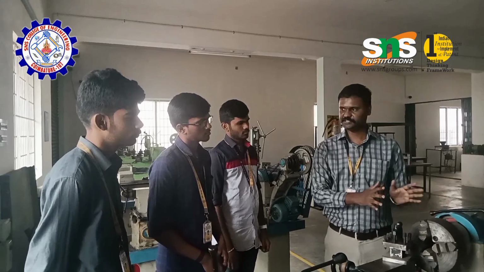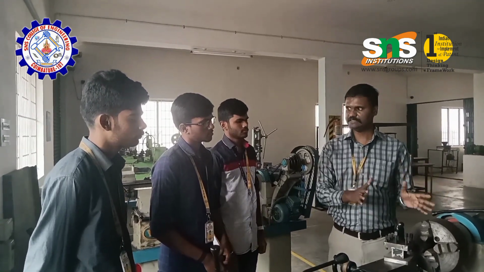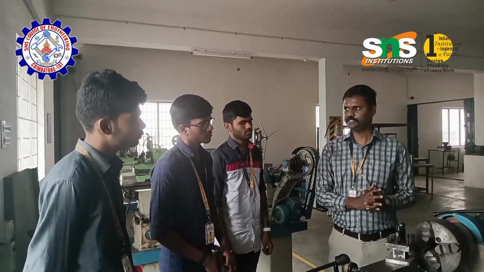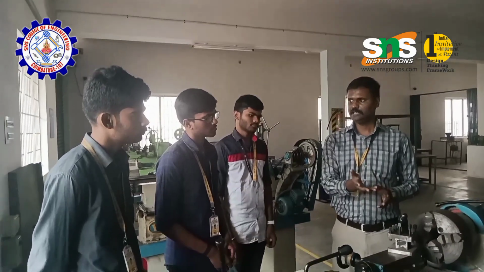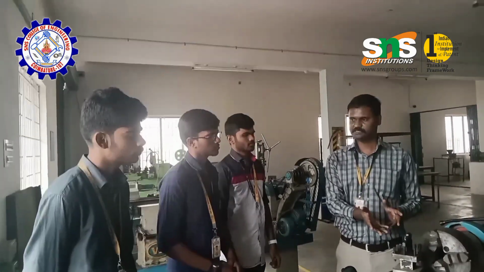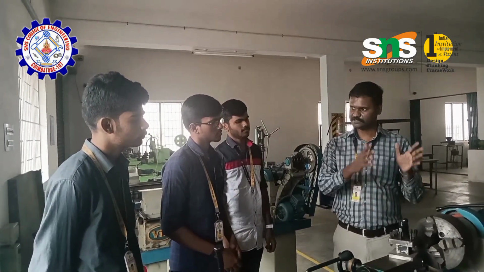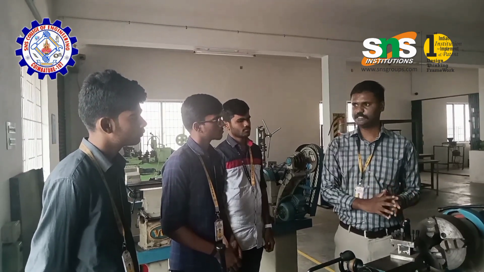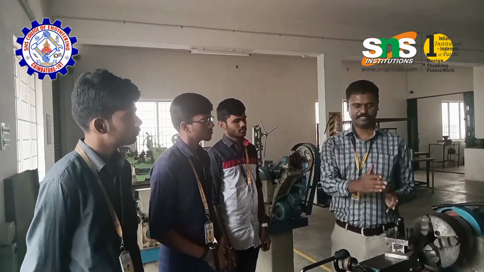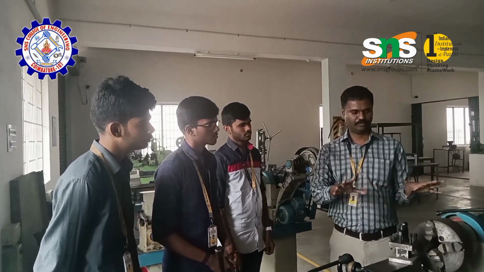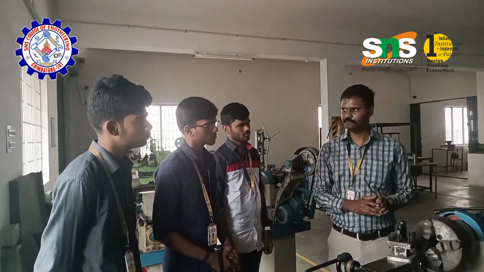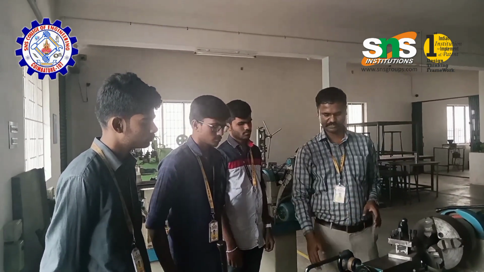So this machine is called a lathe. The lathe is called the mother of all machines. Why is it called the mother of all machines? Because this is the first machine invented for the material removal process. So here we have to know the important parts of the machine. Let us start from the bottom.